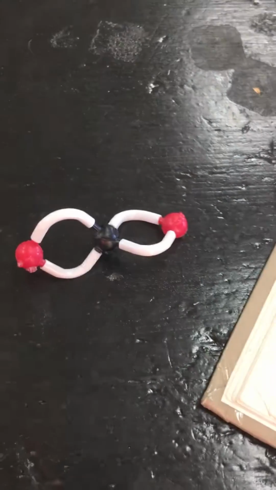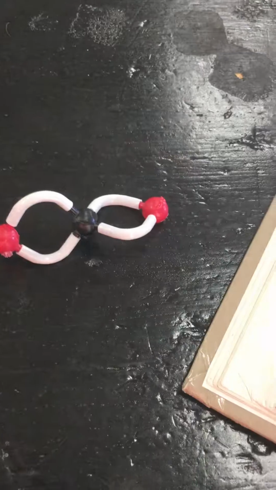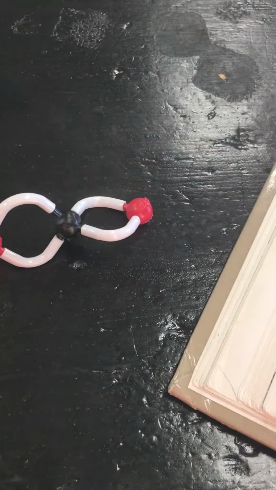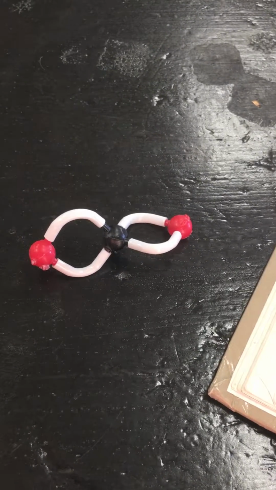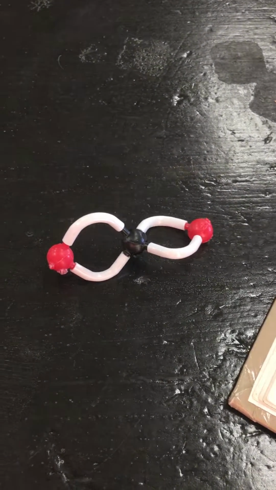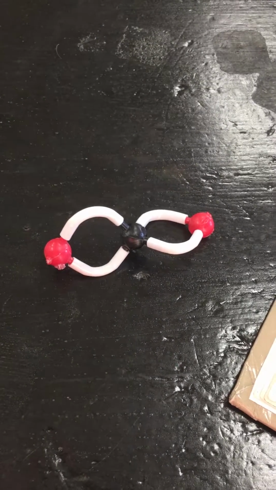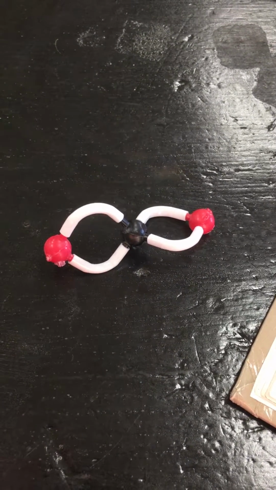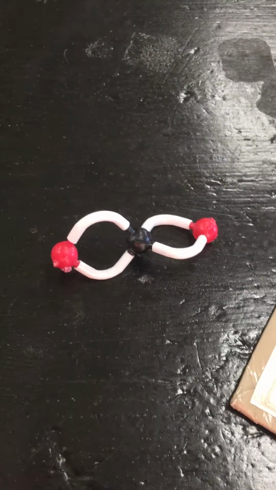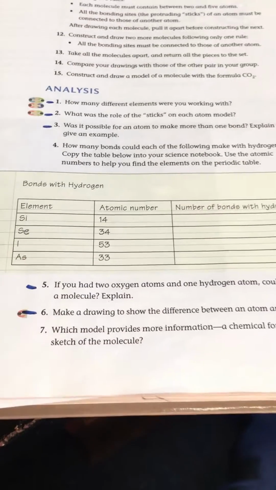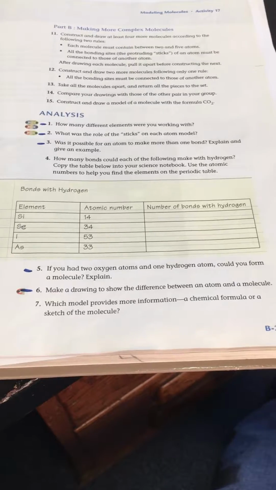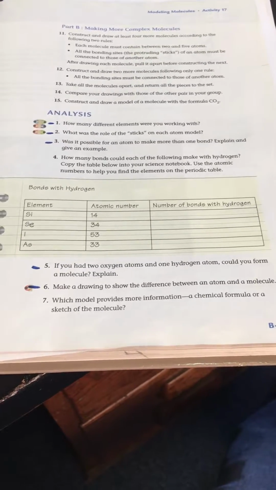Okay, number 15 in the procedure part of your instructions was to construct a model of CO2. So you should have 1 carbon and 2 oxygens. Again, please draw this in your lab notebook and write the chemical formula for CO2. Okay, this does conclude the procedure part. You are now to answer analysis questions numbers 1, 2, 3, 5, and 6.